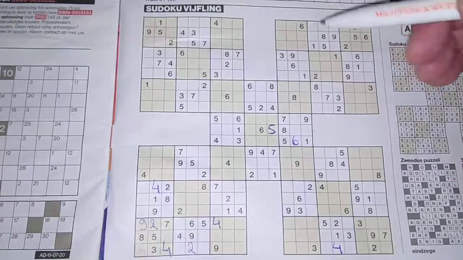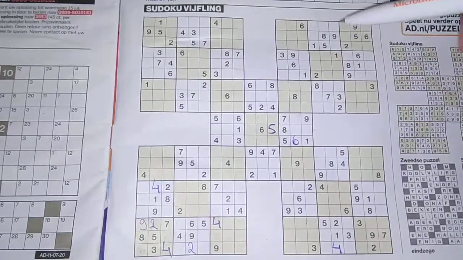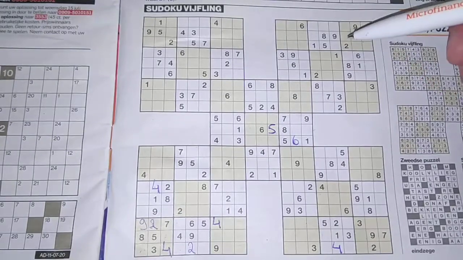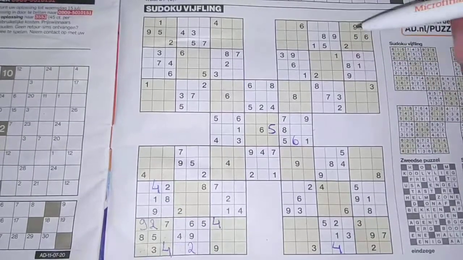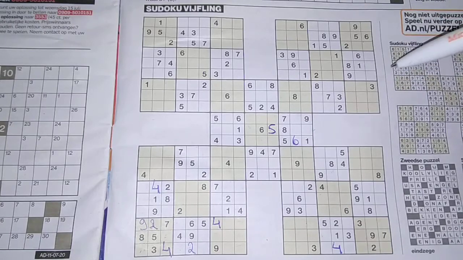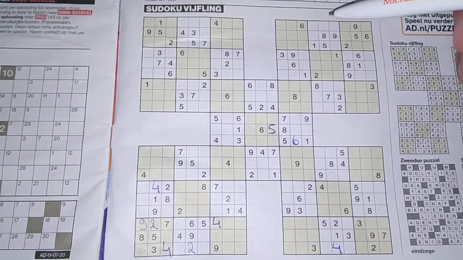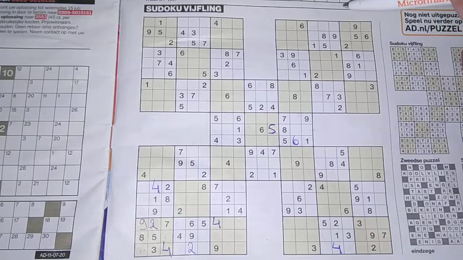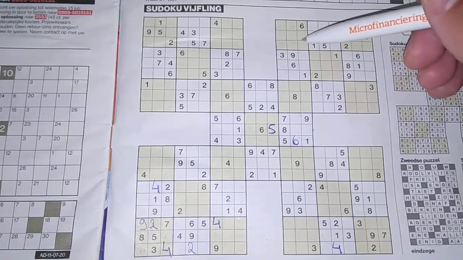Well, go to another big square. I need more numbers. Let me see. The 8 and 9.